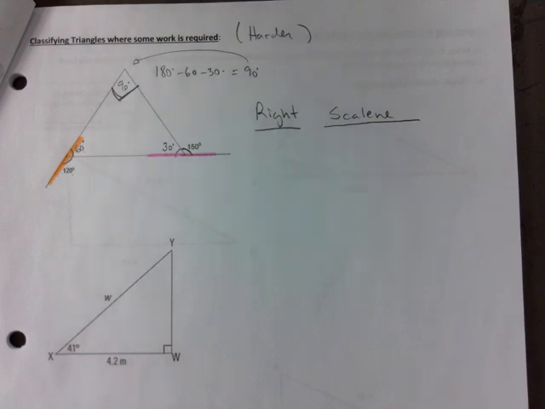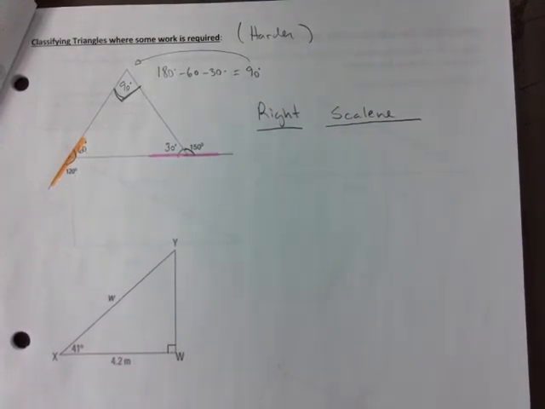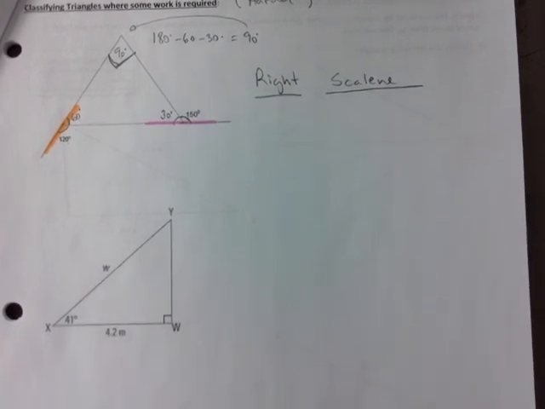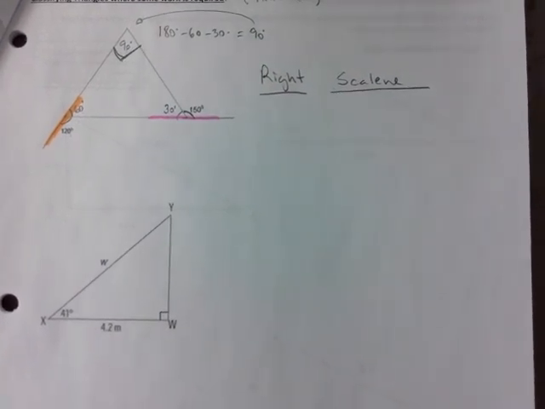If you have no side lengths, you cannot find it at all. There's no way to do it. You have to go by the angles themselves. Another one here.